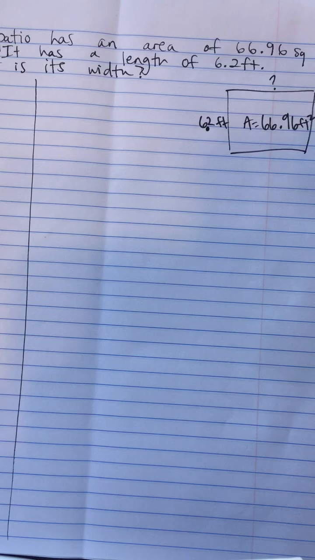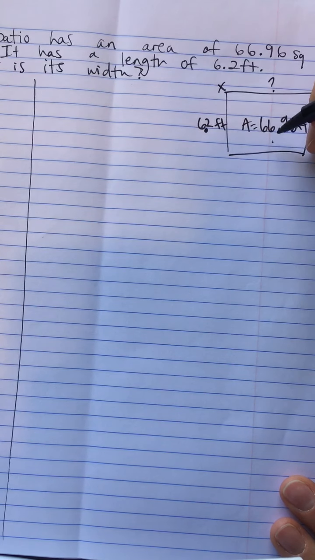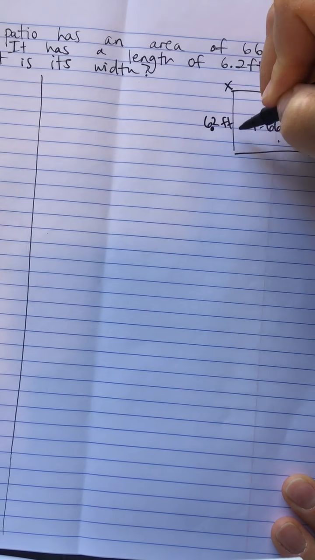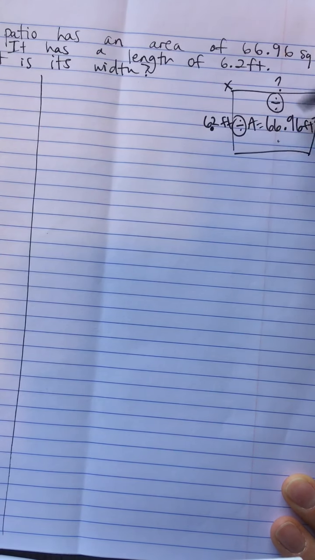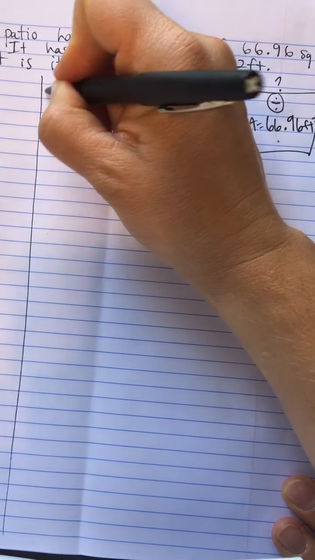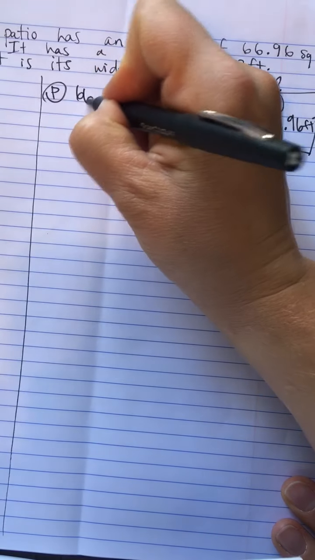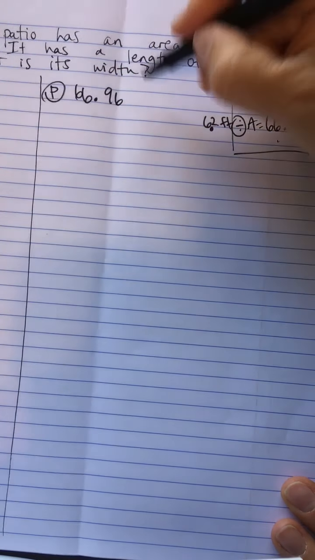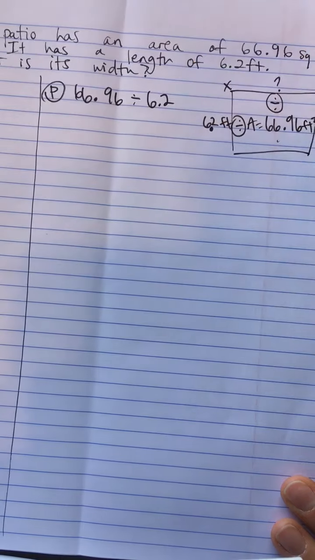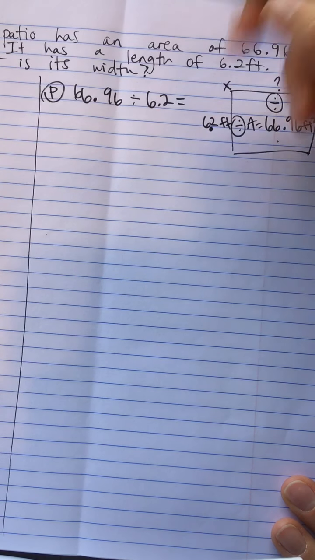If you feel comfortable, I would pause this and then come back to check. All right, so we've got our area, we've got one side, we're looking for the other side. With an area model, we would multiply the outsides to get to the inside, or we would need to divide our area by one side to get the other side. Since we're looking for this one, that would actually be my plan. 66 9/96 divided by 6 2/10. That will tell us our width.